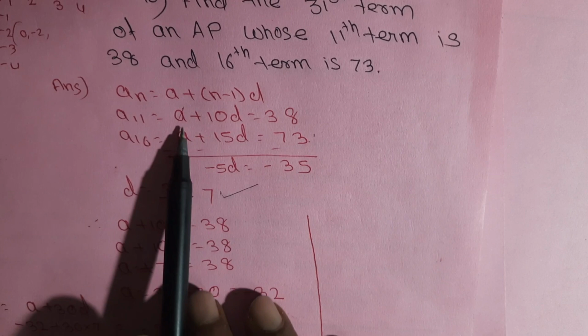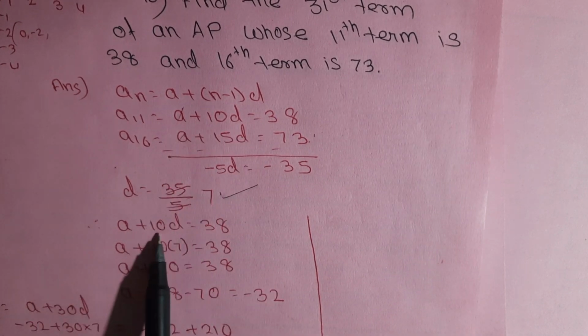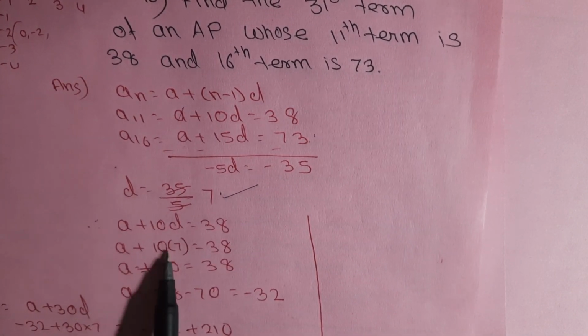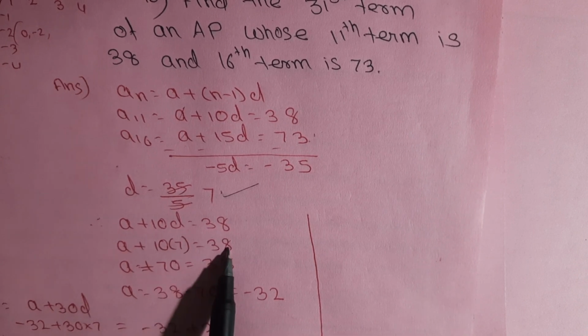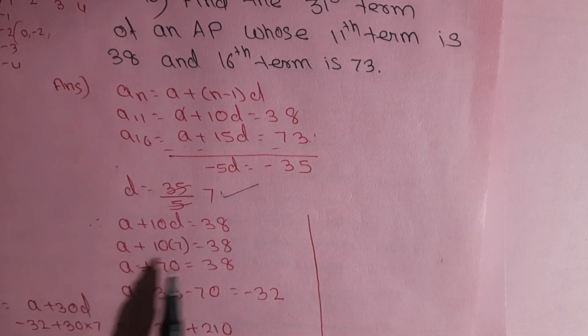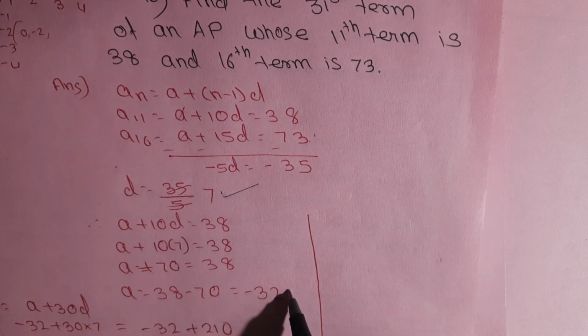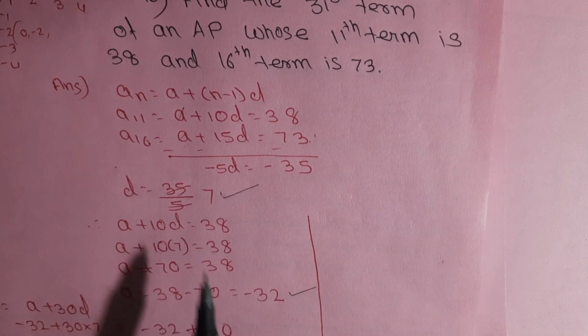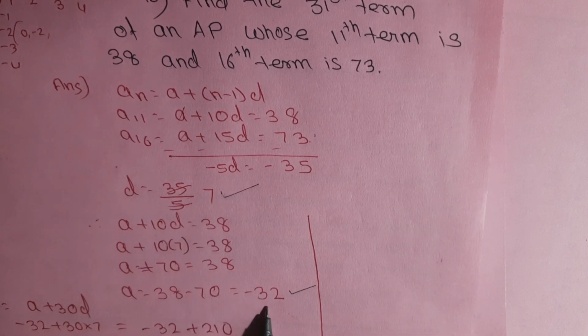So we will solve it by putting here a plus 10d, d is 7. So a plus 10 into 7 is 38. A plus 10 into 7 is 70. Now find out this plus will go there. So we got a is equal to minus 32. So we got two values, d is 7, a is minus 32.